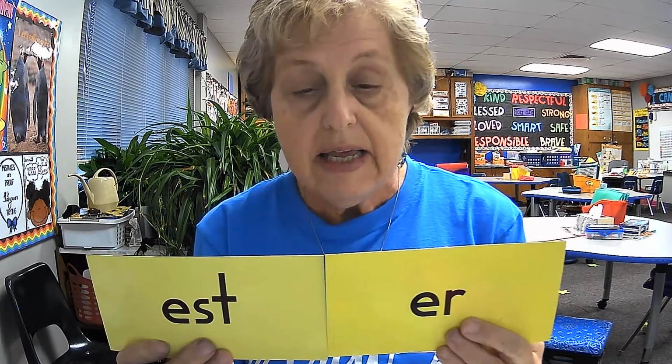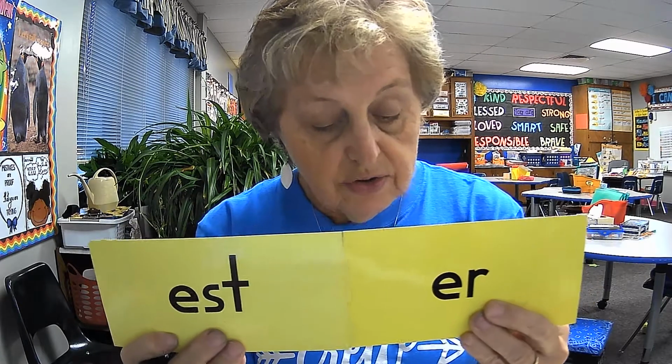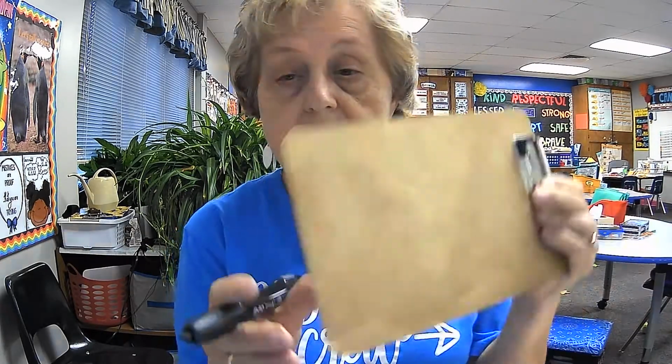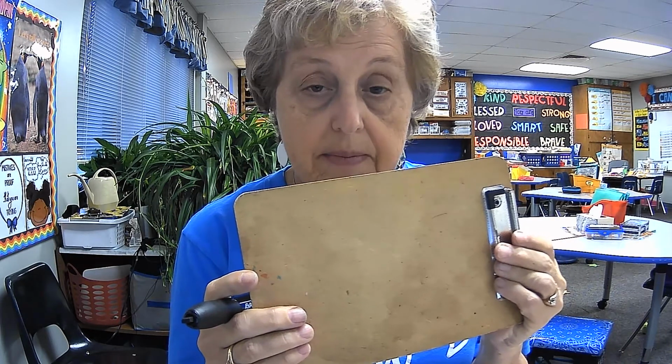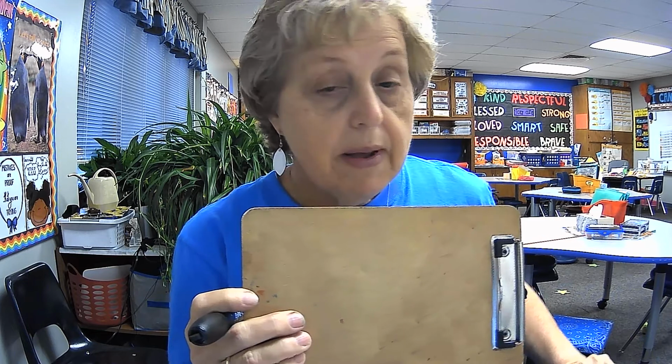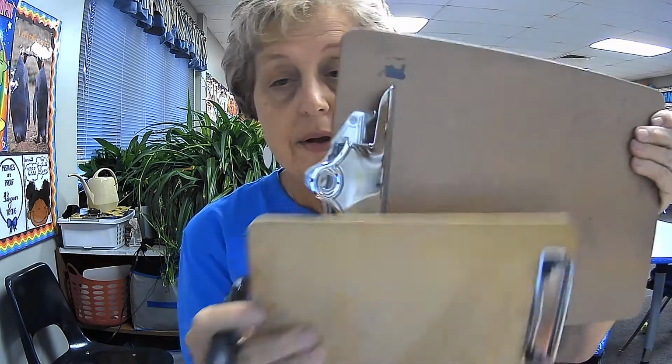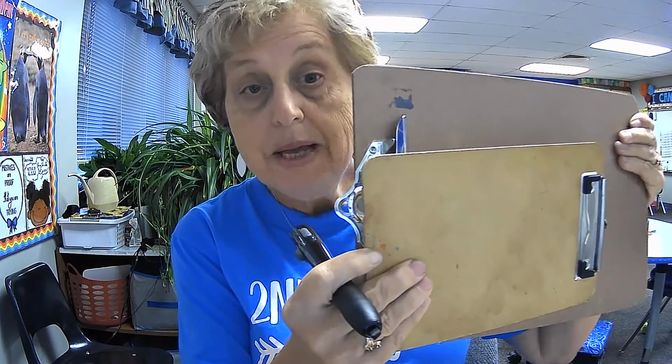Now, two more suffixes that we're going to be learning about today are ER and EST. ER and EST are often used to compare things in size. For example, I could say that this clipboard is big, but this clipboard is bigger.